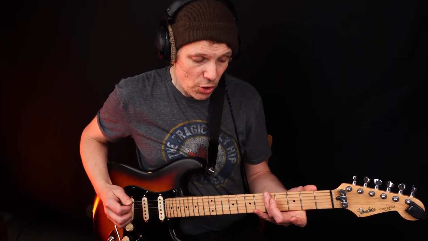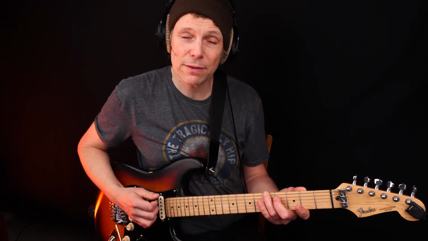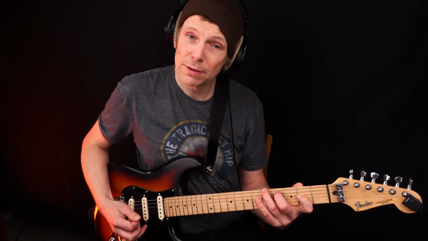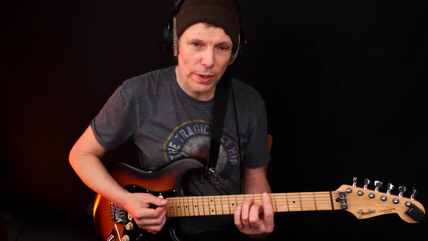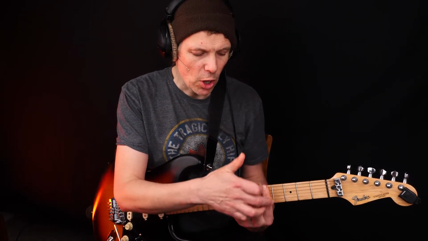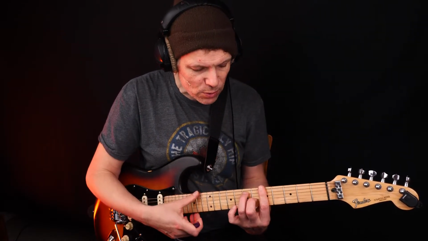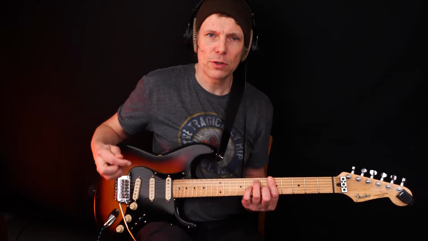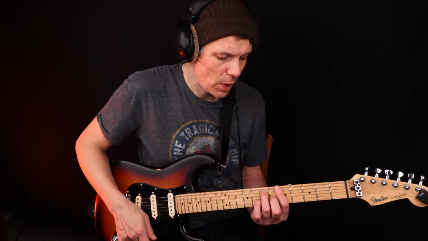Now, on the A note, we can create the A triad. Everything that we're going to be doing in this video today is going to be around the E shape of the A chord. Every triad is going to be positioned around this, so we can always resolve it back to that shape. We always know where we can go back to. I think that is a really good way to approach this.